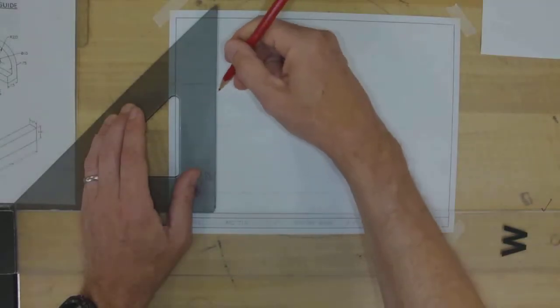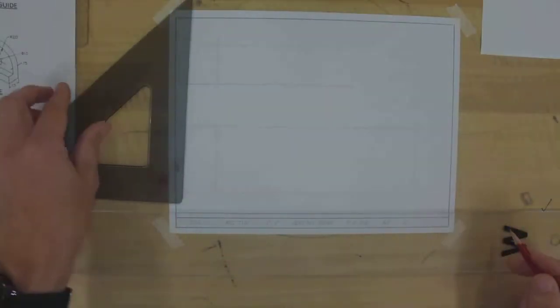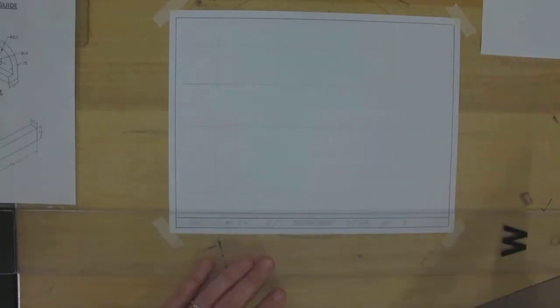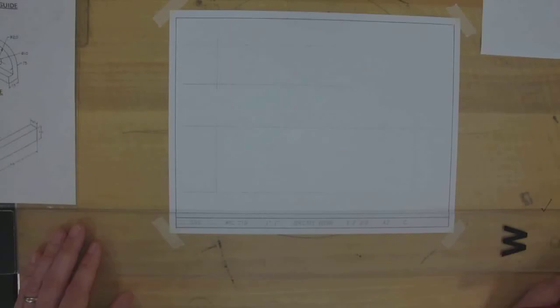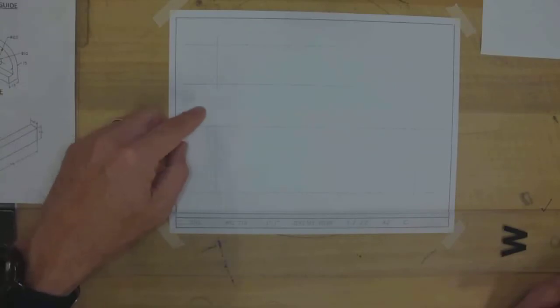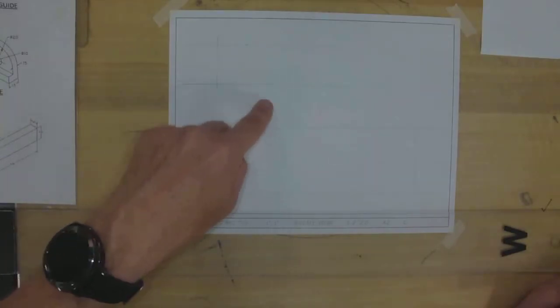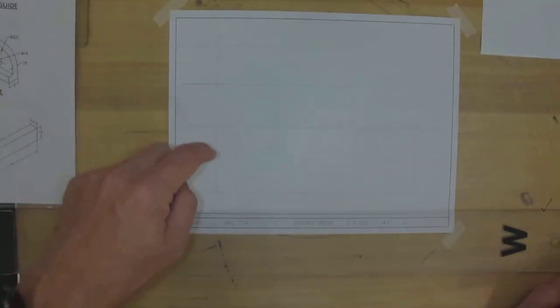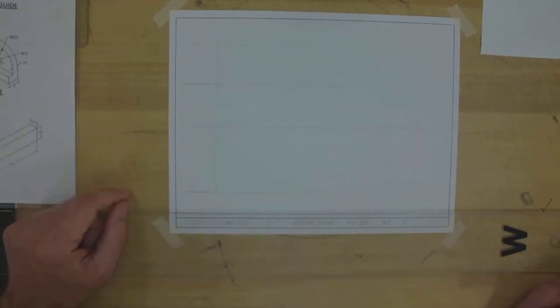You said 1.5 inches? Yep. I made a little break here just so no one's confused that there's an object here or something. There's 2 separate views, 3 separate views.